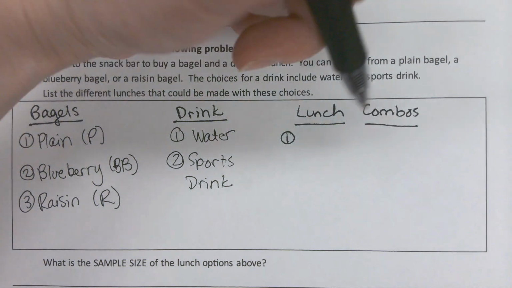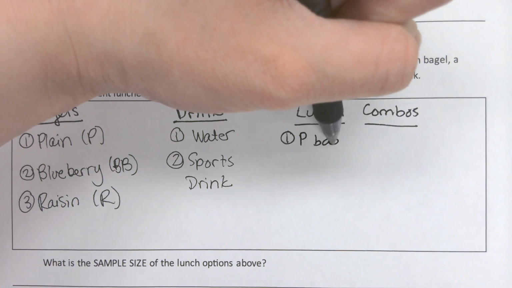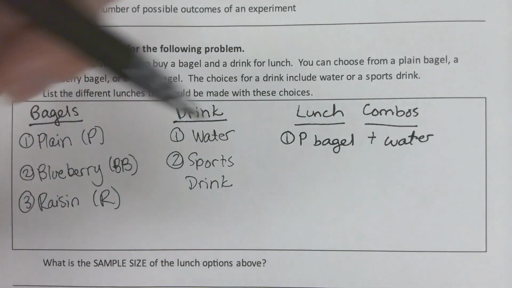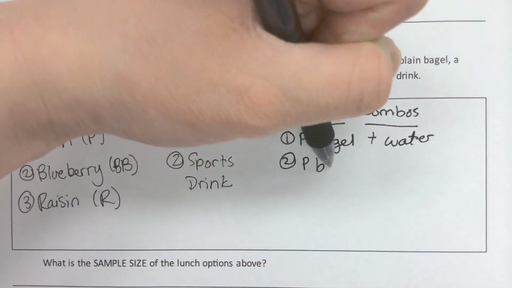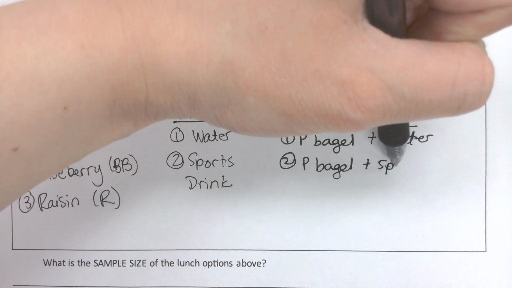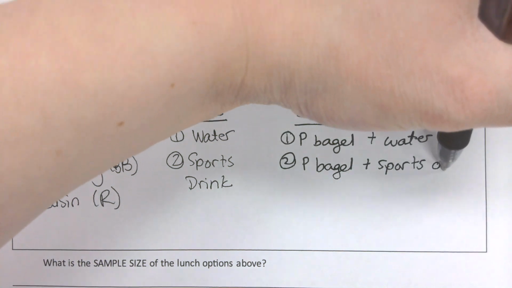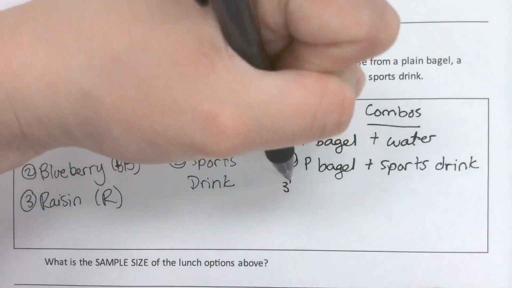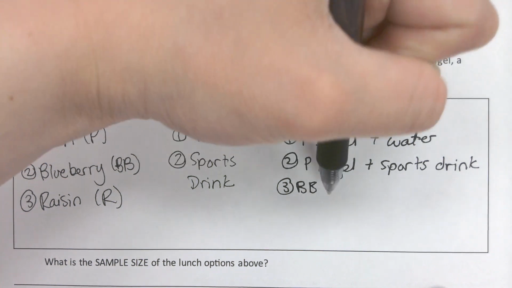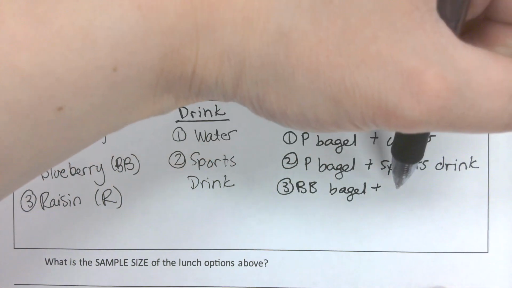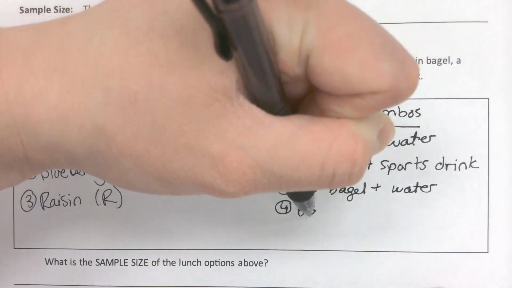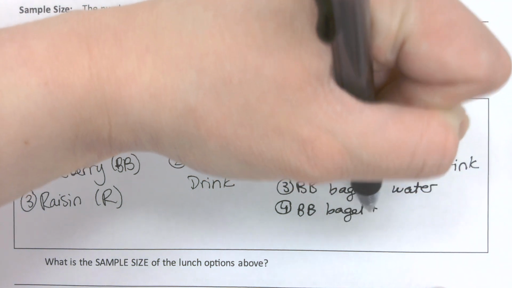So first option, we have a plain bagel, so P, bagel, plus water. It's our first lunch option. Second lunch option, we can do the plain bagel, but with a sports drink. And we'll do that again, but with a blueberry bagel. Let's say we want a blueberry, BB, bagel with a water, or a blueberry bagel with a sports drink.